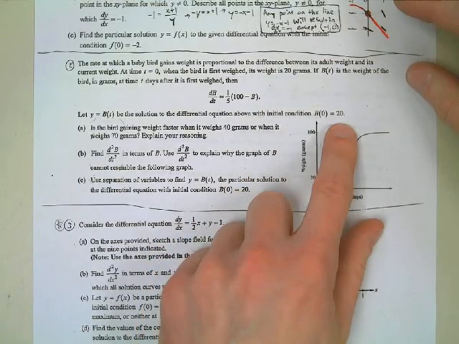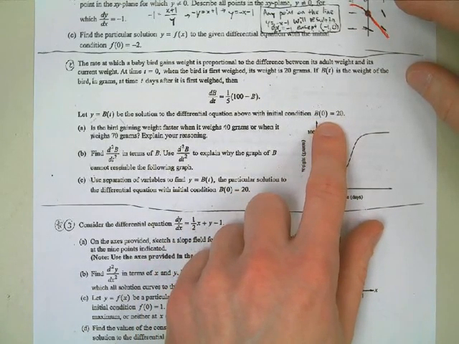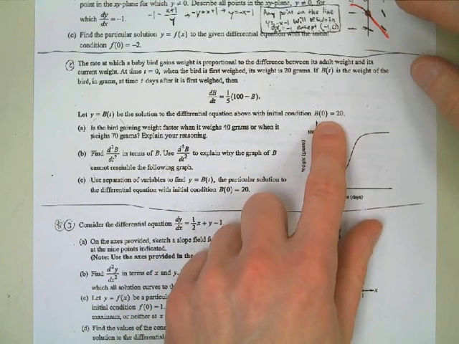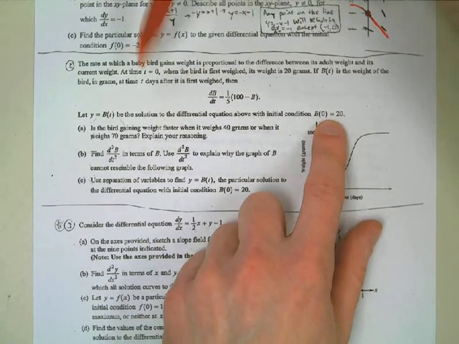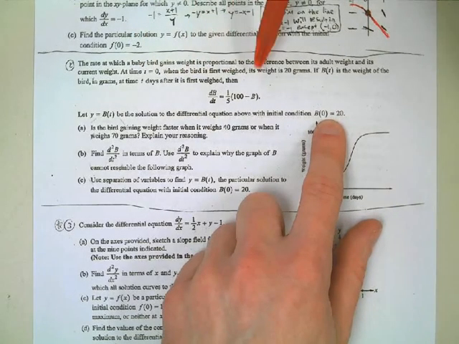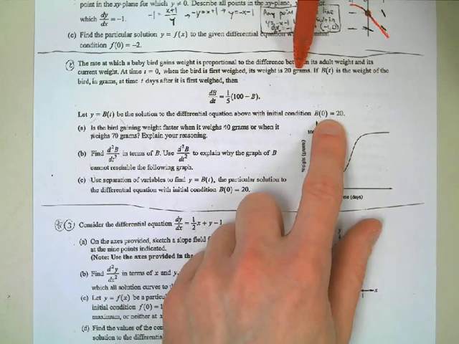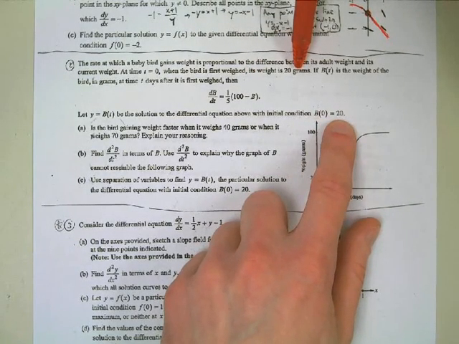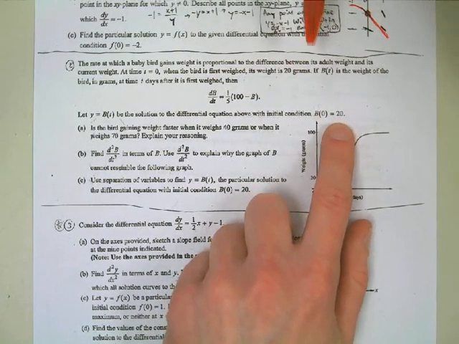Now, we shouldn't be surprised that we have this point. How do we know this is going to be true without them writing it? At time t equals 0, when the bird is first weighed, its weight is 20 grams. So it's like, duh, at time t equals 0, the bird's weight should be 20 grams. It's just repeating information.